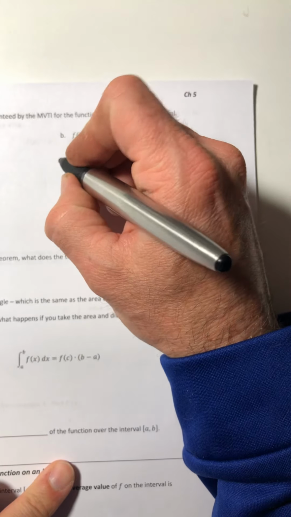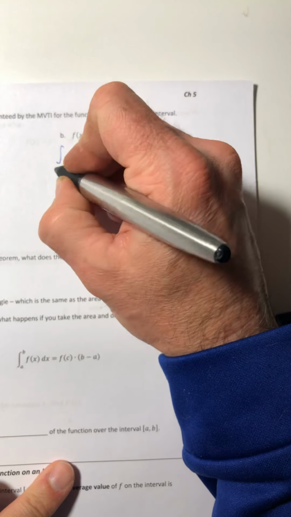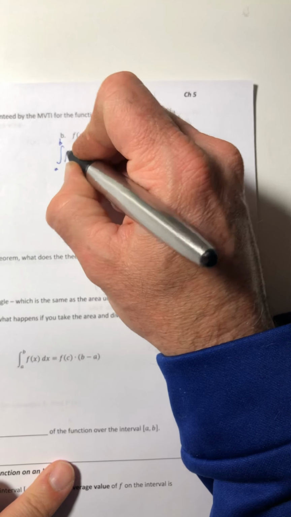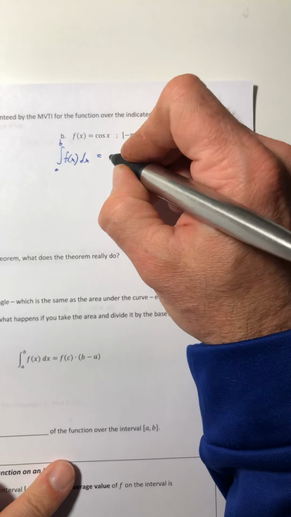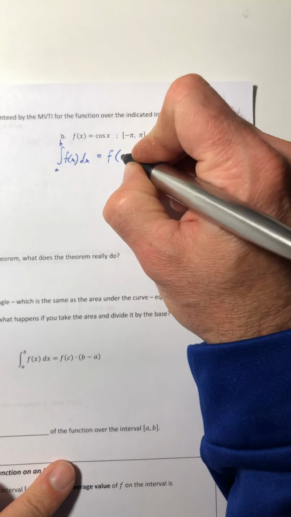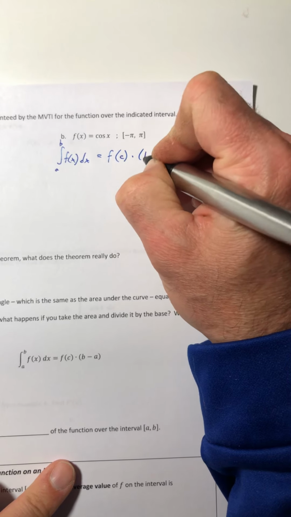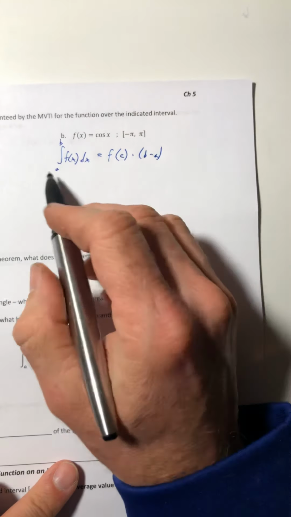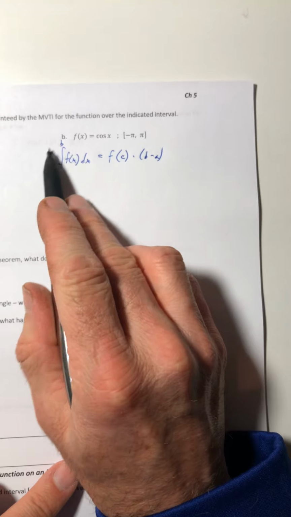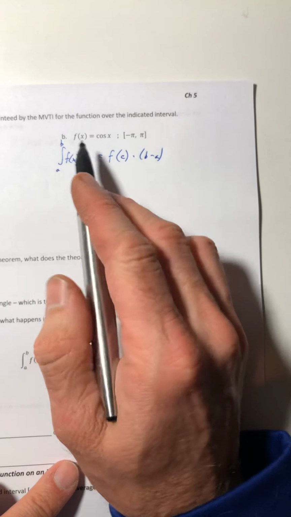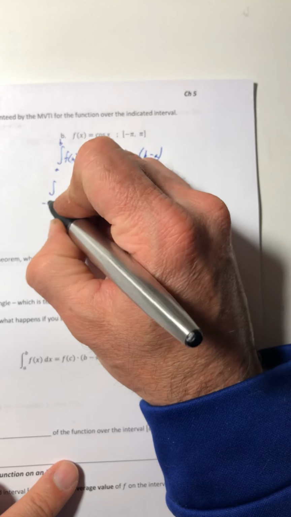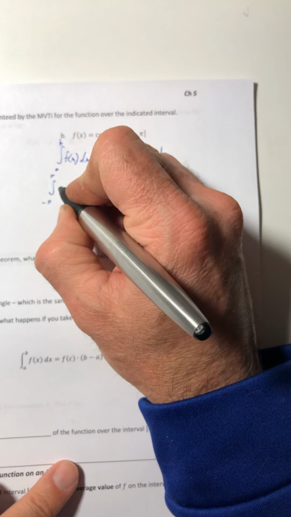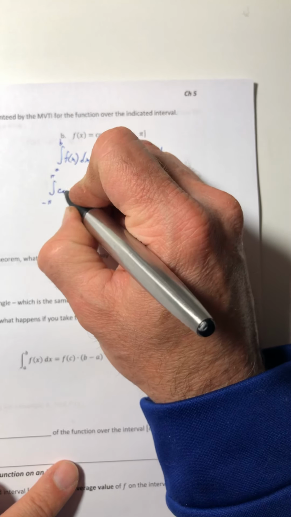So we're going to set up what the formula actually says, and that was in the previous video. The formula is the integral from a to b of your function dx, and we said it's equal to f of c times b minus a. So what we're going to do is figure out the left side. We're going to do the definite integral, negative pi to pi of our function, which is cosine.